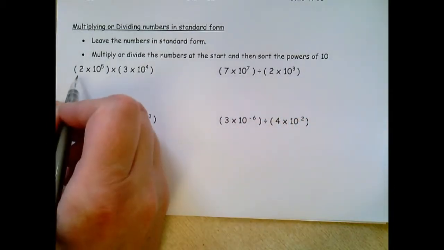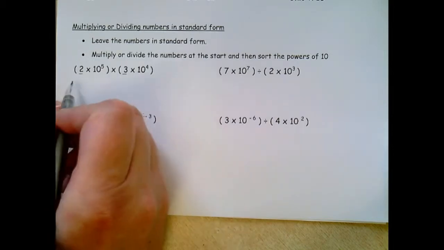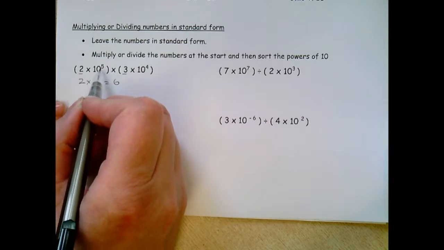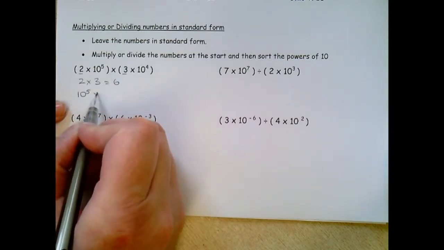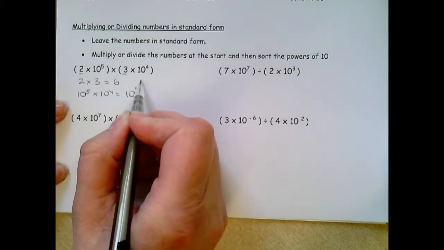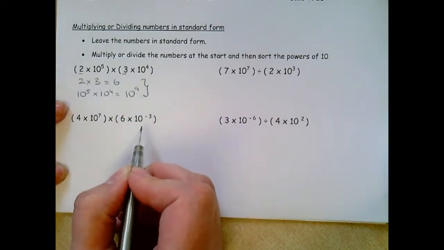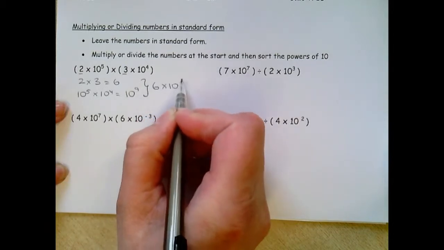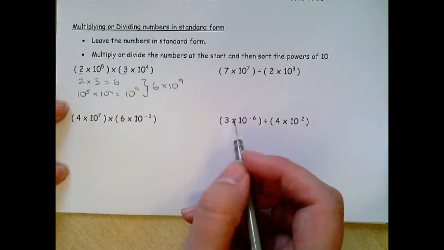So for a question like that, I would do the 2 times the 3 to get 6, and then 10 to the power of 5 times 10 to the power of 4. When you're multiplying, you add the power, so you would get 10 to the power of 9. So then put the whole number back with the tens again, so 6 times 10 to the power of 9.